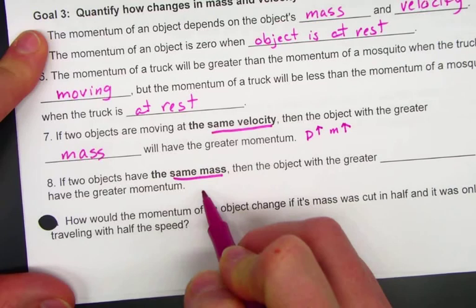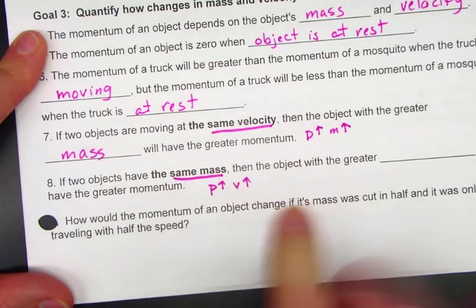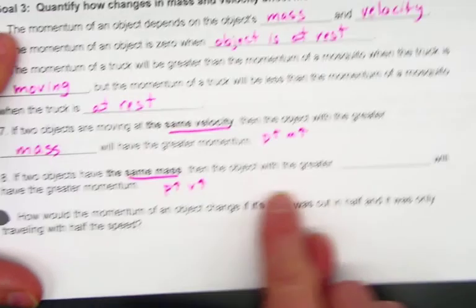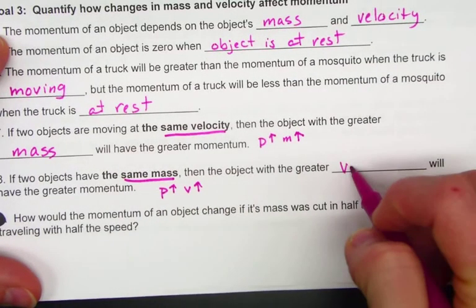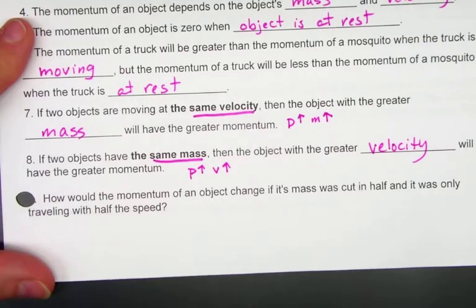So this works the same way. If they have the same mass, then the one with the greater momentum is going to have the greater velocity, because momentum and velocity are also directly related. So the object with the greater velocity will have the greater momentum.